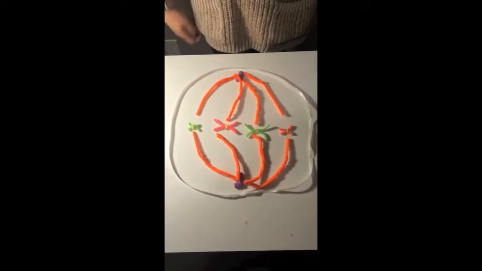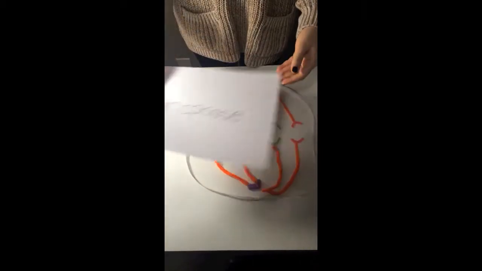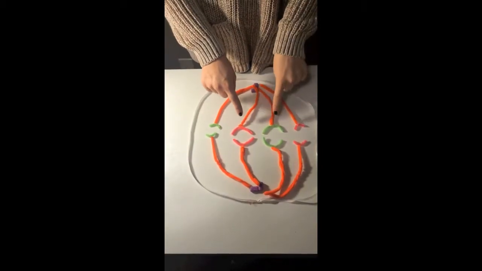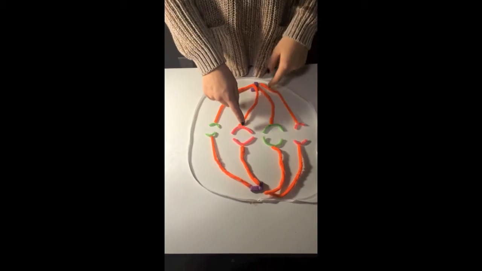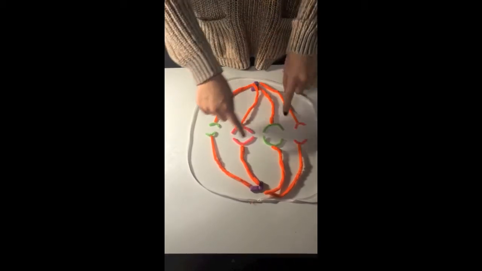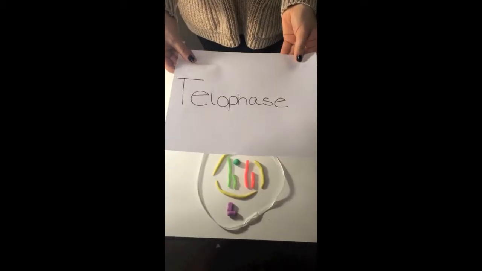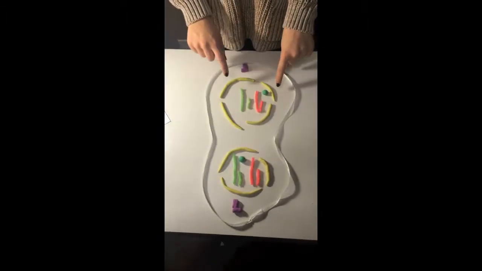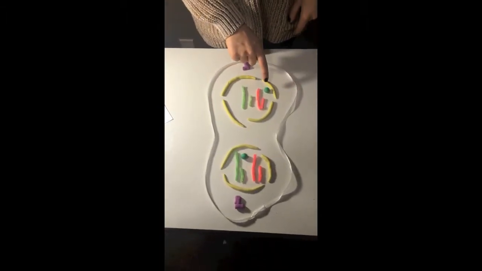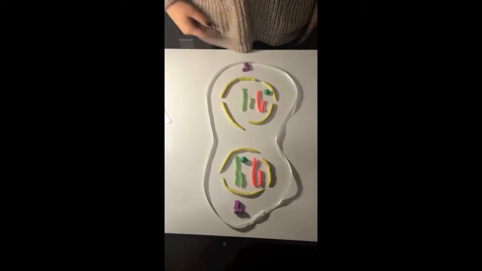chromosome's centromeres. In anaphase, spindle fibers attach to the centromeres of chromosomes and pull the sister chromatids apart, pulling them to opposite poles. In telophase, the nuclear envelope reappears along with the nucleolus, and the chromosomes thin out.